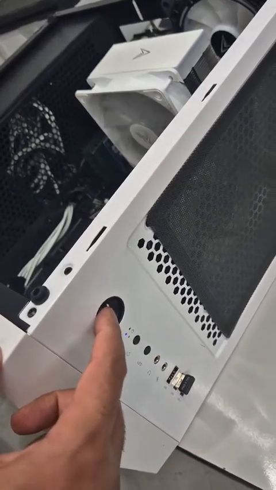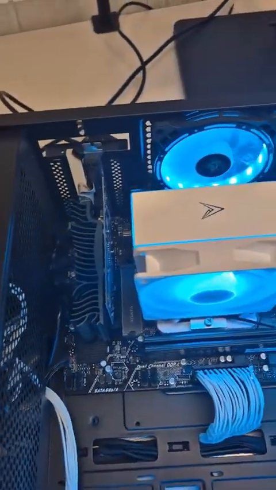Alright, the moment of truth. Powering it on. Still no display. That means the graphics card isn't the problem. But we have ruled out one major component, so that's progress.